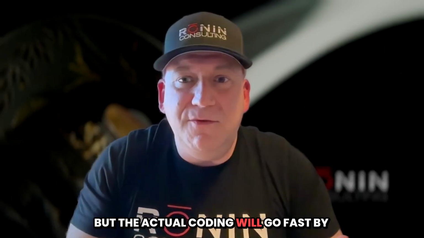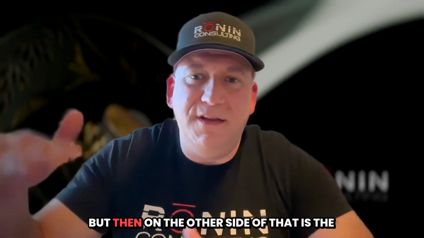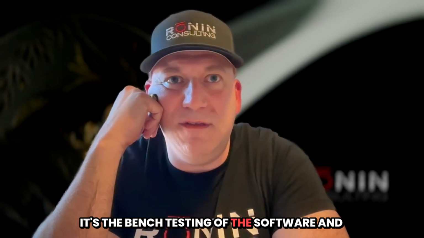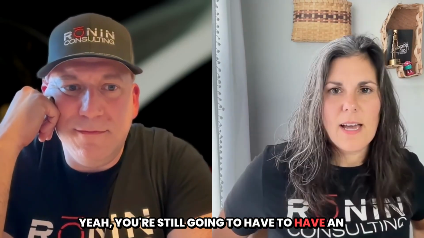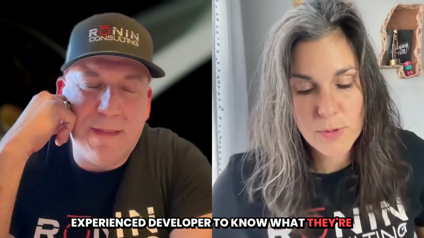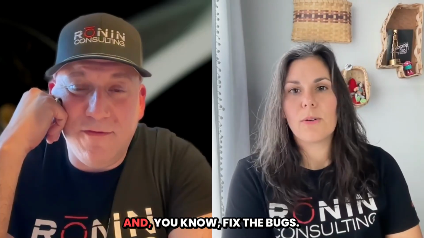But the actual coding will go fast by watching all the agents. On the other side of that, it's the validation, the bench testing of the software and things like that. You're still going to have an experienced developer to know what they're looking at and know how to look at the code and, for now, fix the bugs. For now.